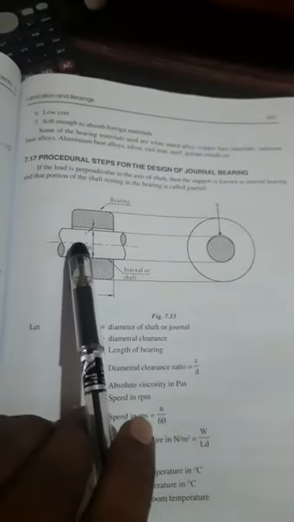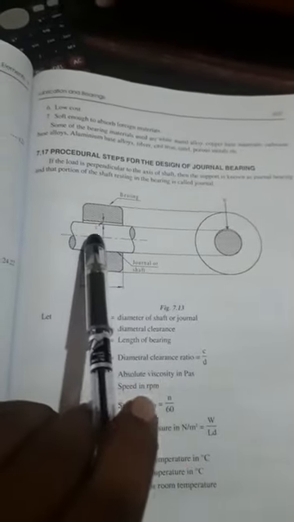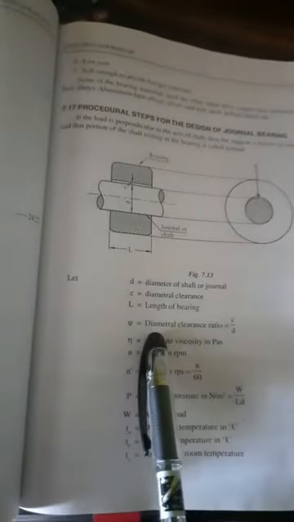The shaft, also called the journal, has diameter D, and C is the clearance between these two. So let D be the diameter of the shaft, or journal. C is the diameter clearance, so this is the clearance gap. L is the length of the bearing, meaning from where to where the bearing is held. Psi is the diameter clearance ratio, C by D.